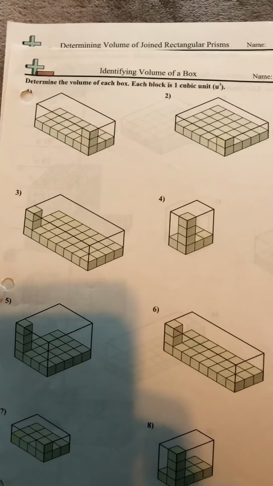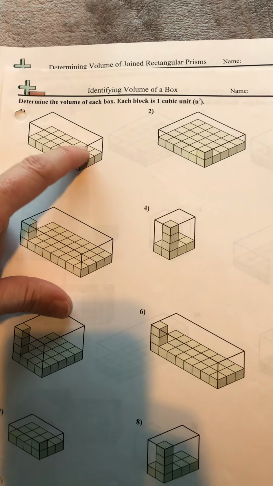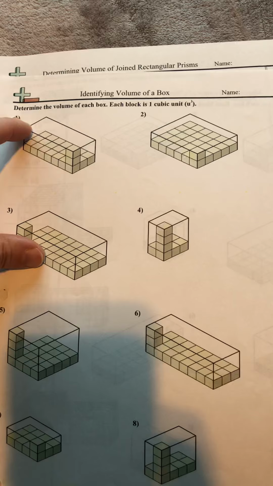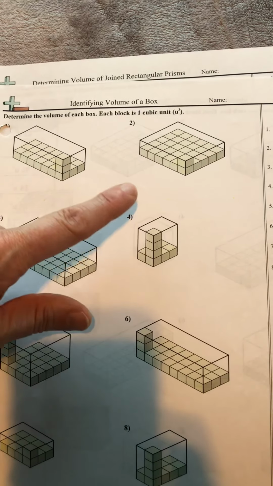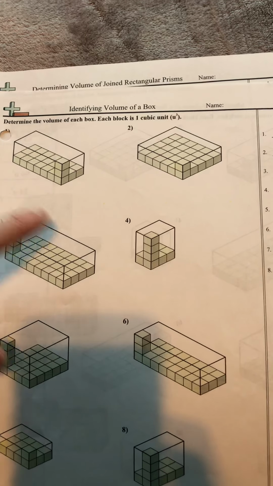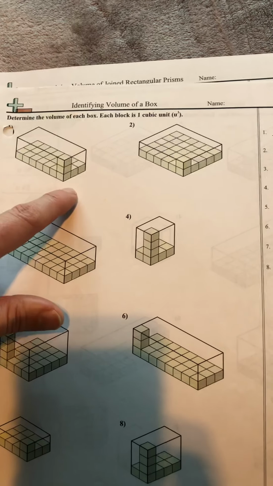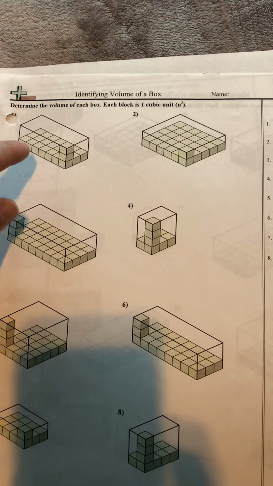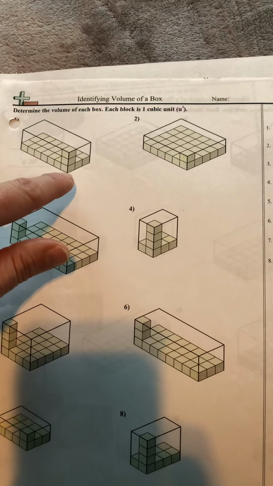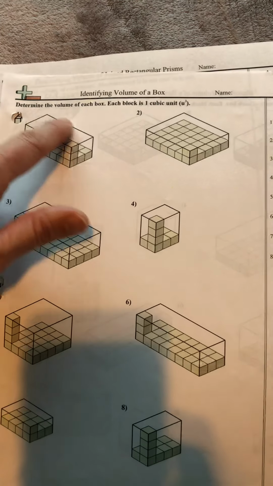Identifying volume of a box. So the volume you're finding here is this ghost box. See how the box goes up and out and down, and it doesn't show both layers full of cubes. It's just letting you see how many cubes are in a bottom layer and then how many more layers could fit in here. So when you find these answers, find how many cubes would fit in the entire ghosty box there. All right, so that's that sheet.